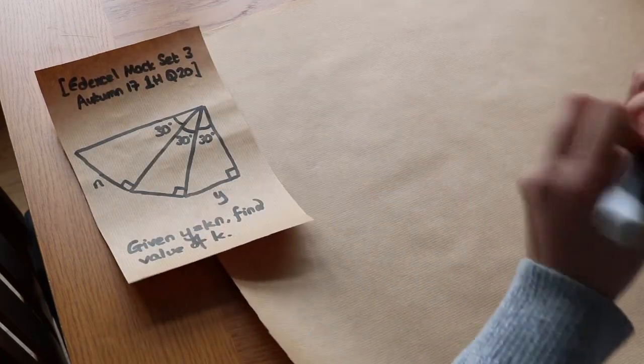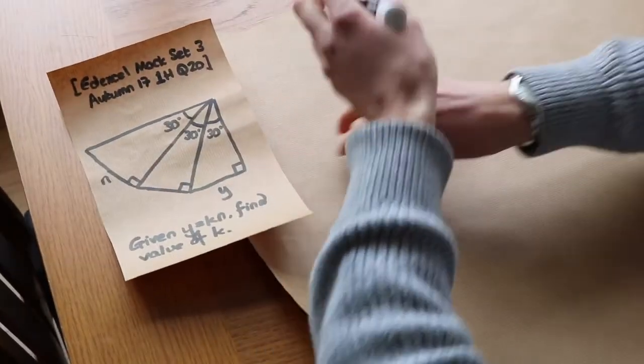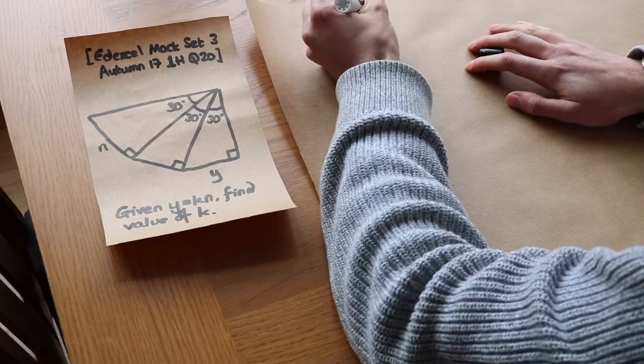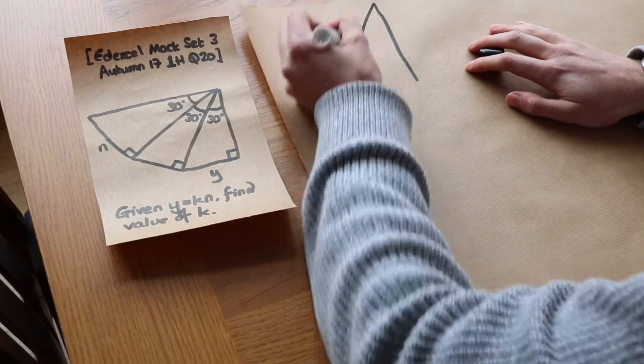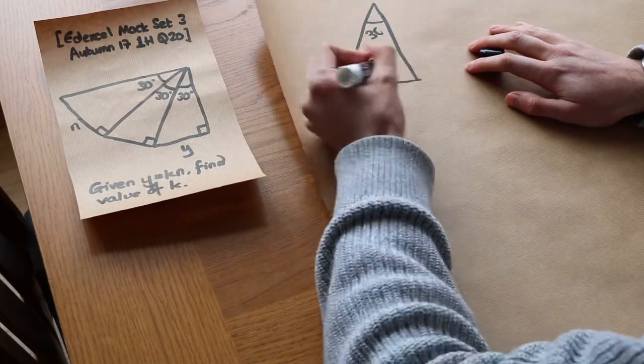So let's do it. I'm going to draw first the triangle on the right. So if I do it over here, we've got this 30-degree angle, and we've got the y here.